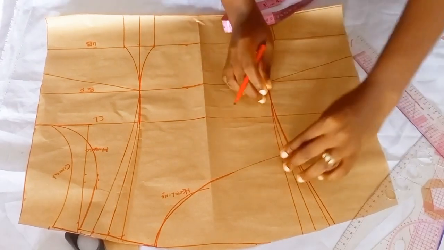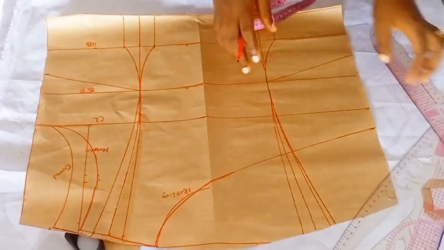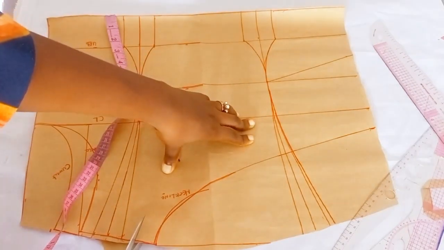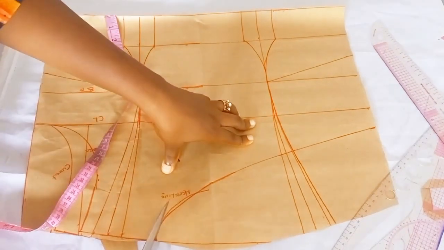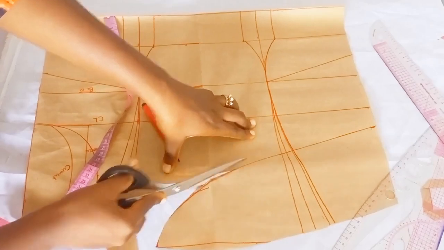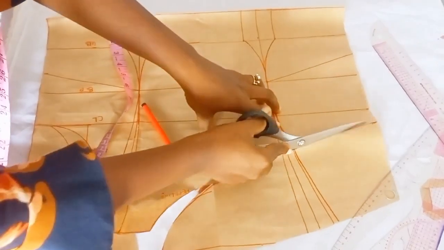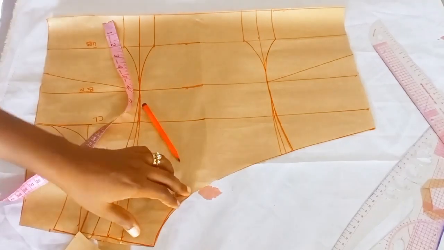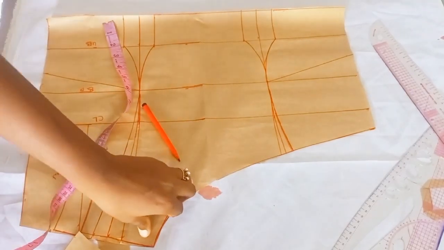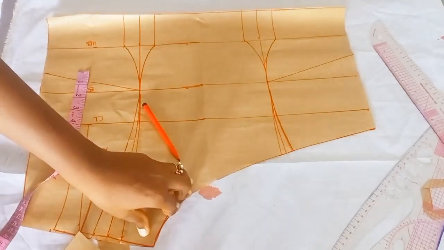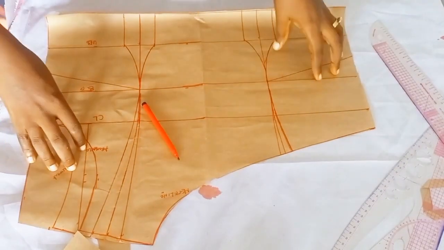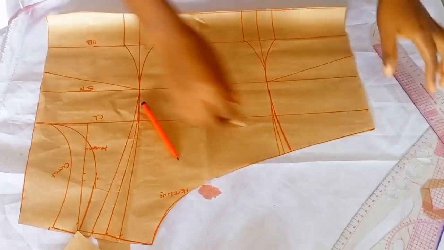So once that is done, you see this dart intake now. It's not up to 1.5 anymore that was up. Can you see? But we're going to remove it though. We're still going to remove that intake. And then by the time we adjust the bust dart, it will be wider than this. Stay tuned so you understand what I mean more. So I've cut the neckline. As you can see, I've cut the neckline.